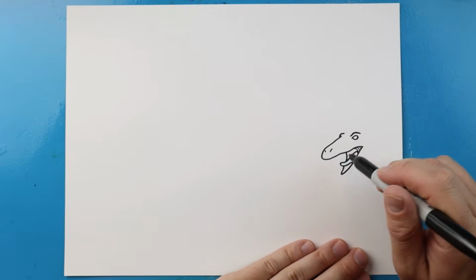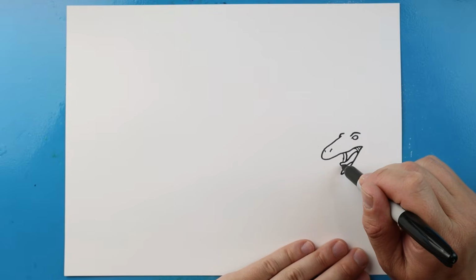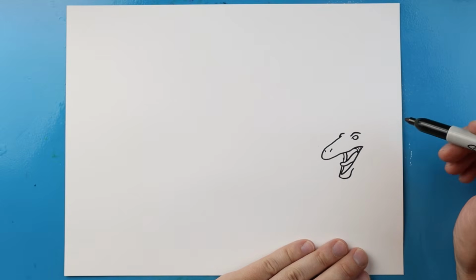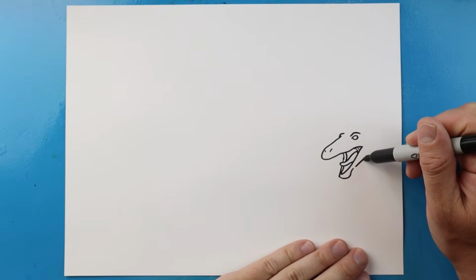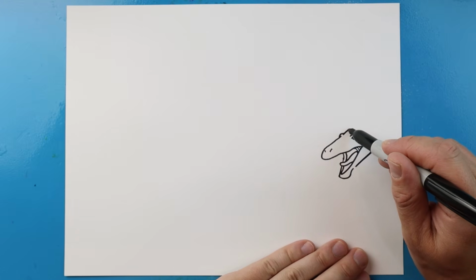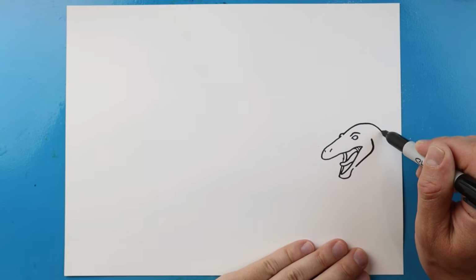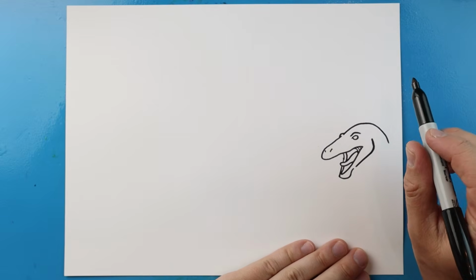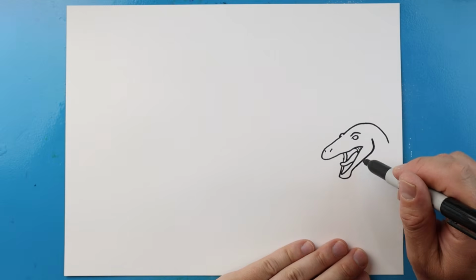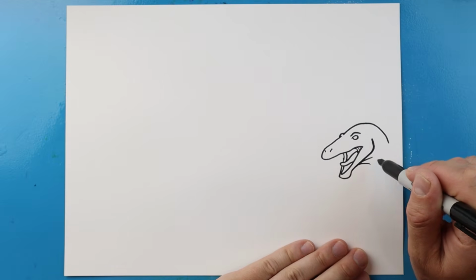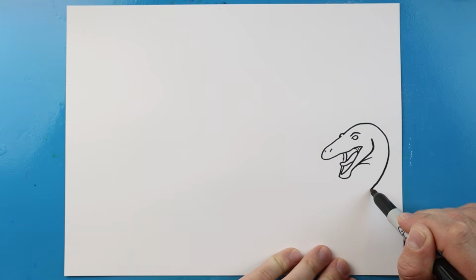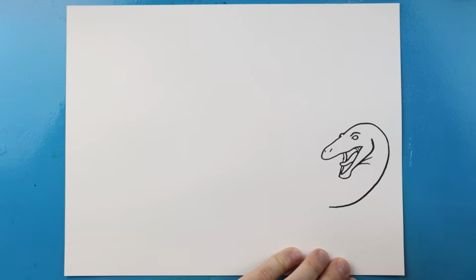Next, we'll kind of curve this up for the mouth. Then we're going to bring this down and kind of curve it up. We're going to bring this over and up for the jaw. Then we're going to curve our line right around here for the head. We'll kind of connect that there. We're going to make a couple little curved lines here for part of the neck. And then we're just going to bring this line down and then up here.